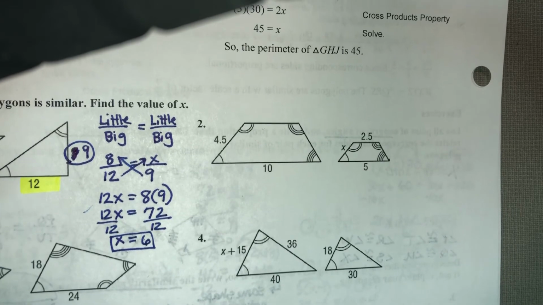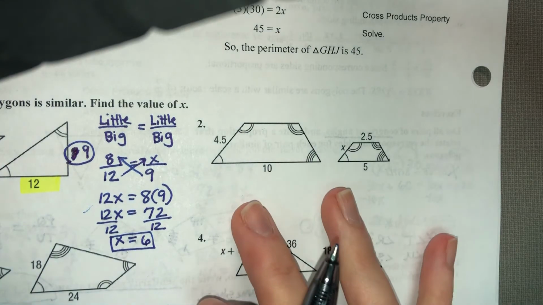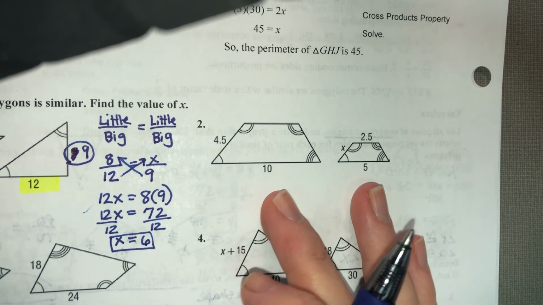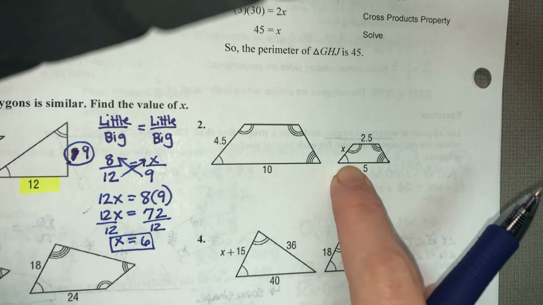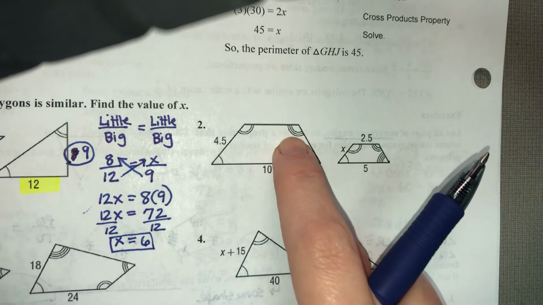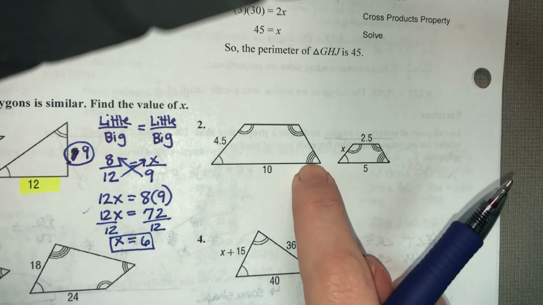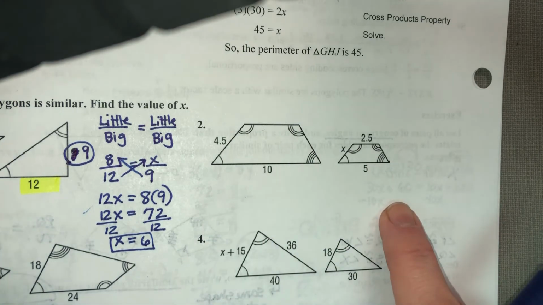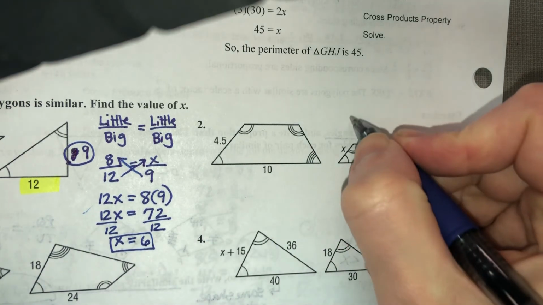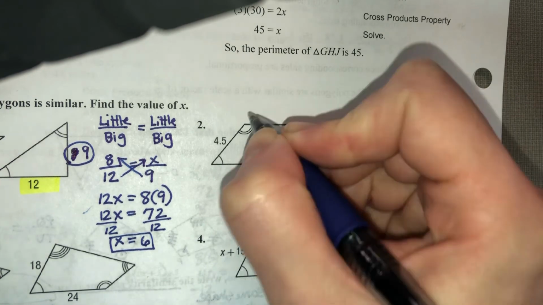It's really important that you understand these problems, because we're going to do a lot of them in our unit on similarity. The method will be very similar from day to day. Okay, so let's look. We've got a couple of trapezoids here, and it looks like they're sitting the same way. We have the one arc angle here, the one arc angle here, the double here, the double here, the triple here, the triple here, and the 4 arcs here and the 4 arcs here. So they're sitting the same way. So I want to set up my proportion with my little over my big.